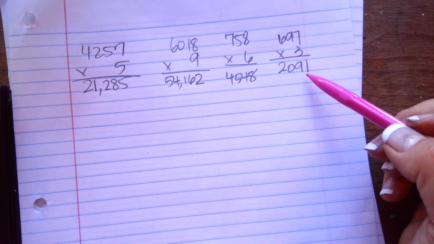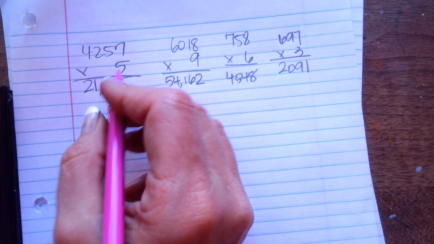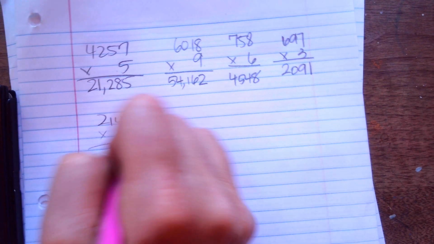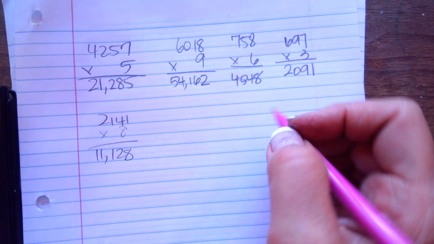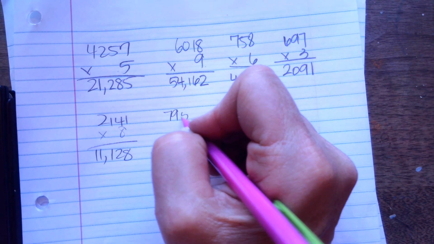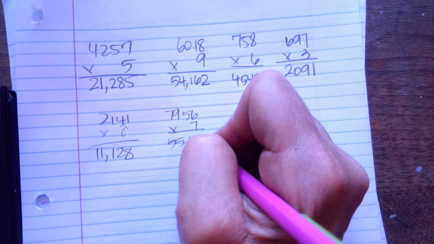697 times 3 is 2,091. 2,141 times 8 is 11,128. 7,956 times 7 is 55,692.